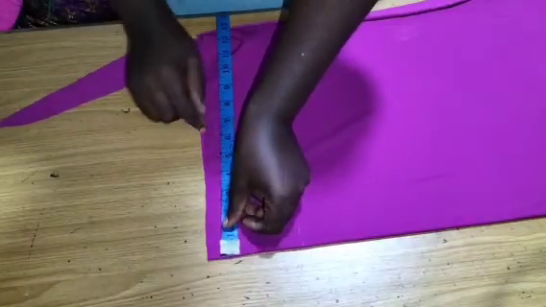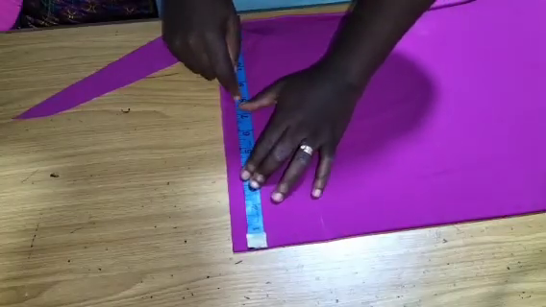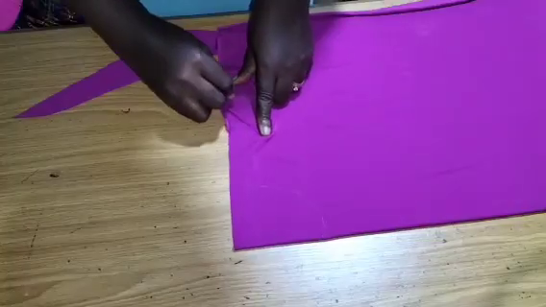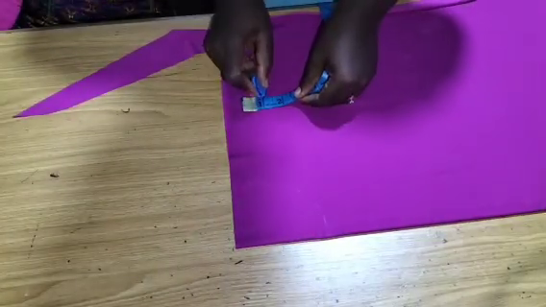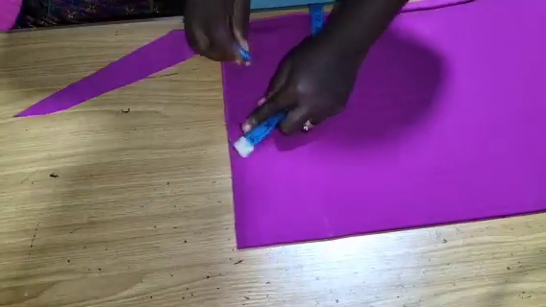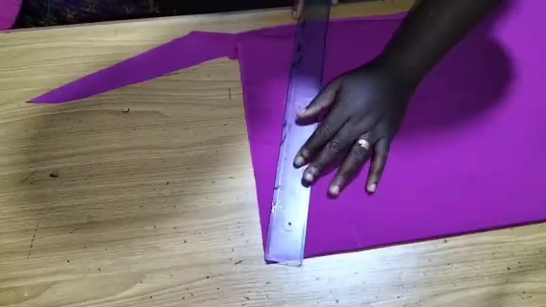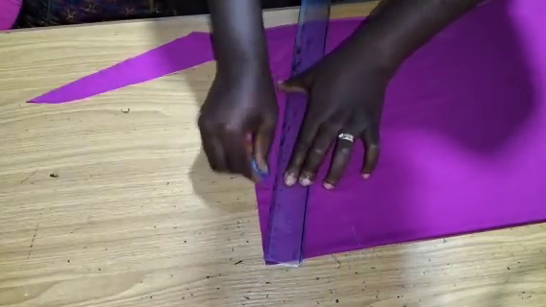Then after that, I'm going to measure my shoulder, divide by 2, which is 7.5, add half an inch for seam allowance. So from there, I'll drop my shoulder by 1 inch. I'm going to connect it the way we usually do.